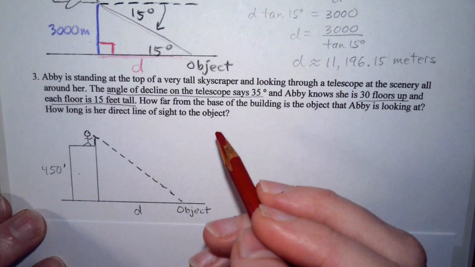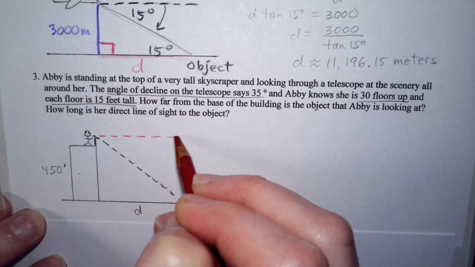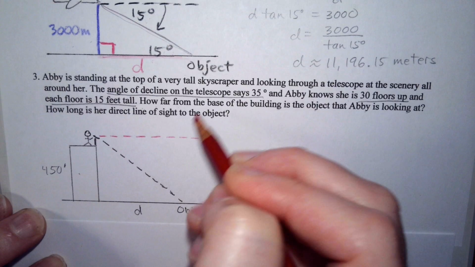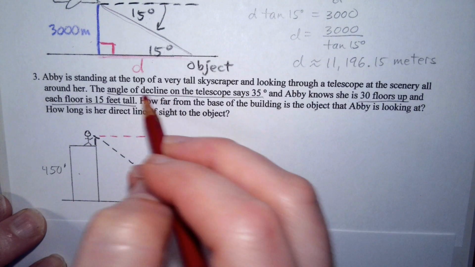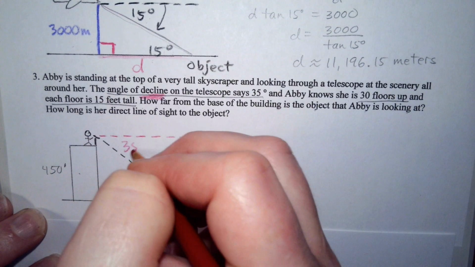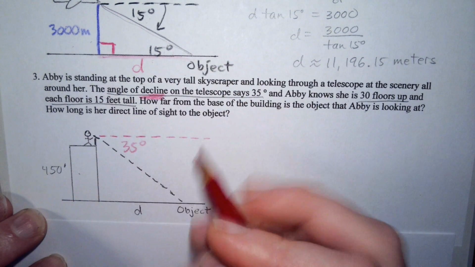Once again, her original eye level was straight across this way. The horizontal eye level is parallel to the ground. Sometimes they're not going to say angle of elevation or depression, so you've got to use the clues to think about what it is. They said decline, so hopefully it seems obvious that we're talking about the angle of depression. So 35 degrees. We're going to use the alternate interior angle theorem.